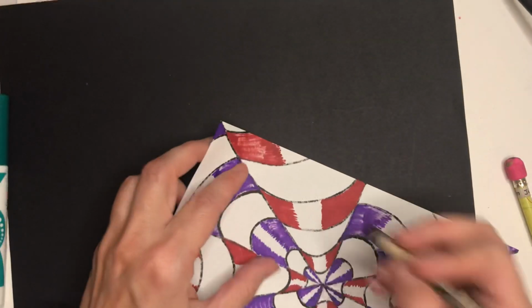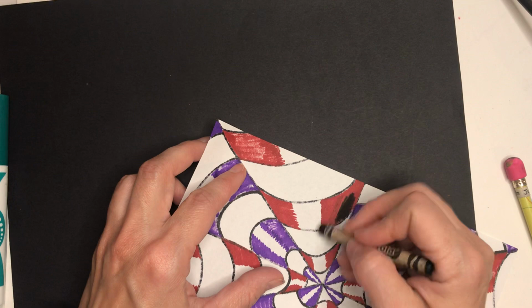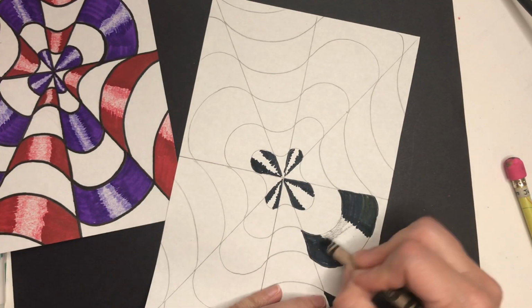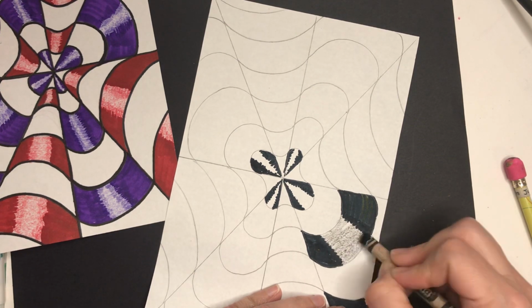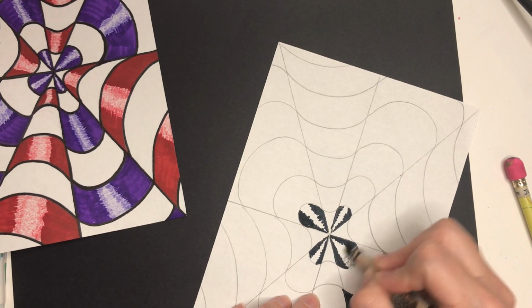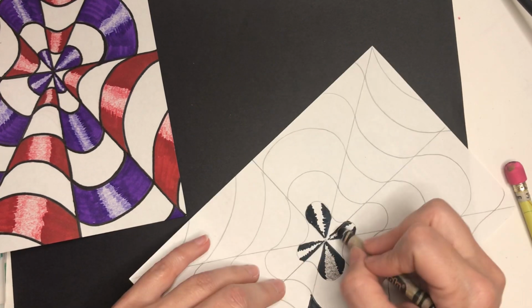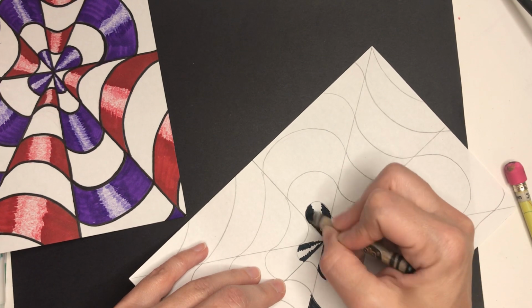Let's see, let's do it here. We're not coloring it really hard. We're coloring it really, really gently. Barely touching the crayon down to the paper. Try to stay in the lines. And you'll do that for all of your black sections. You will fill them in with your black crayon.